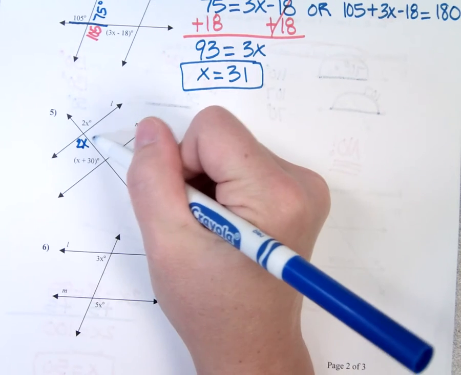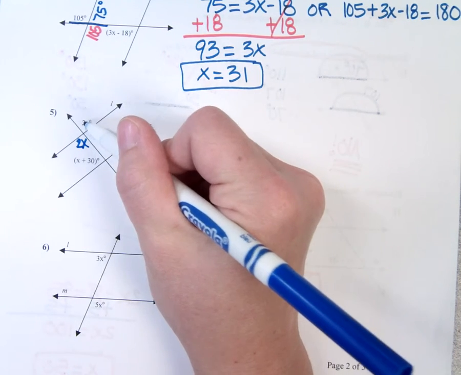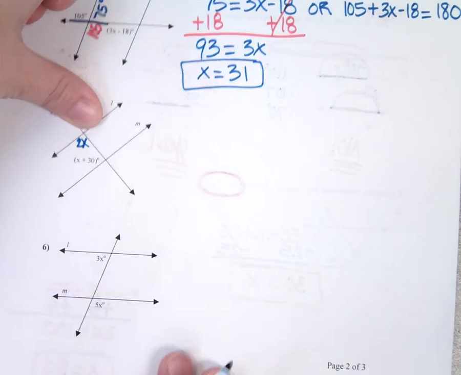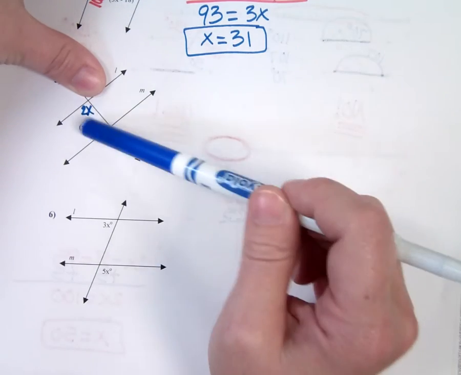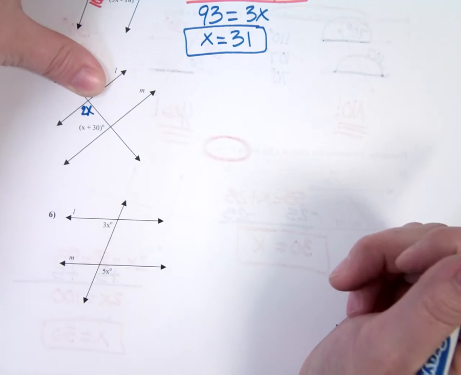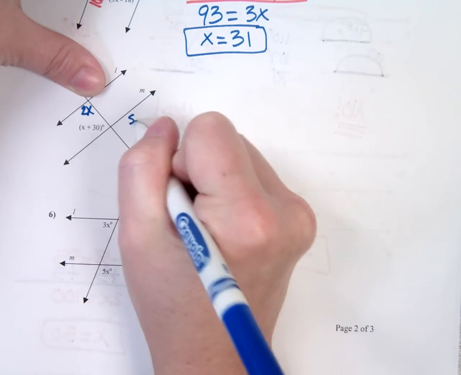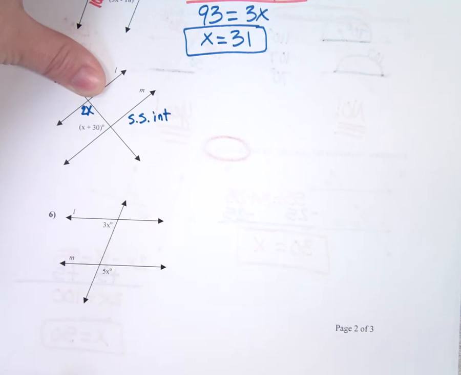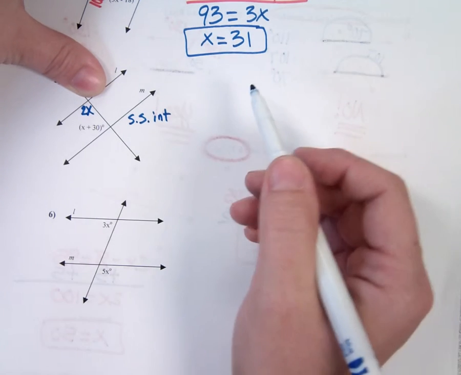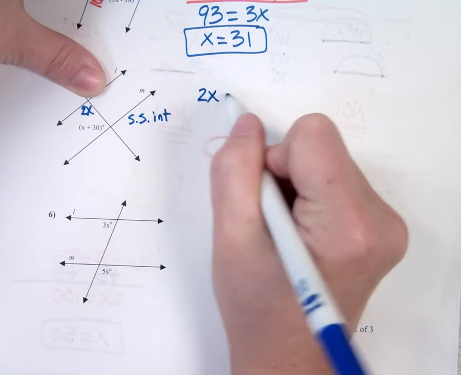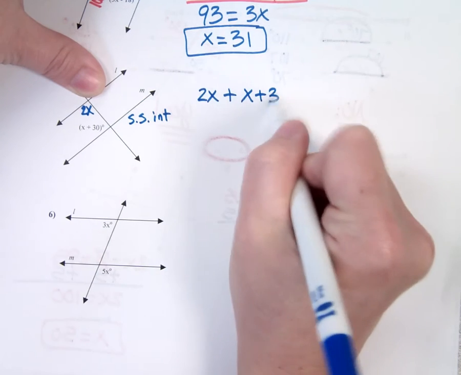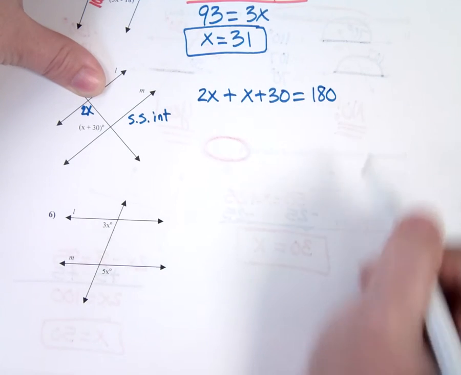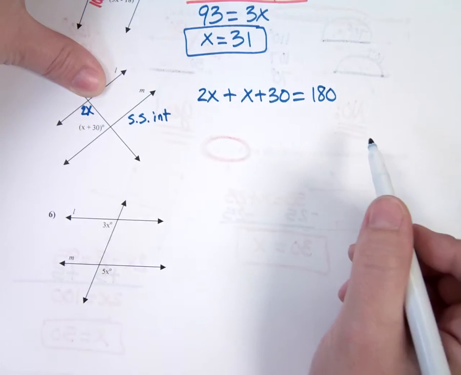Now this time I really can't do anything with this because this isn't just a number. So now that I've moved it, do I know a name for these 2 angles shown? Yes, those are same side interior angles. Do I want these to be congruent, or do I want them to be supplementary? I want them to be supplementary. Same side, supplementary. So 2x plus x plus 30 equals 180, and that's the equation I would solve.